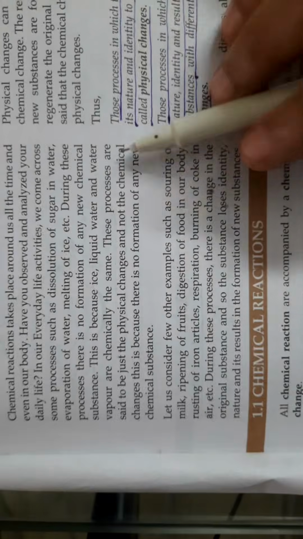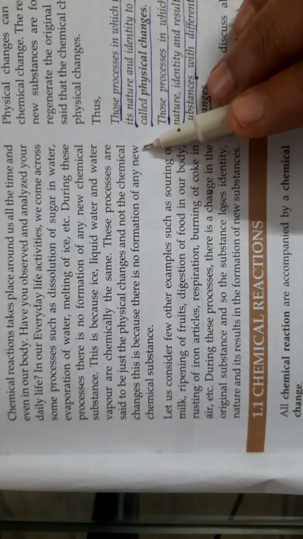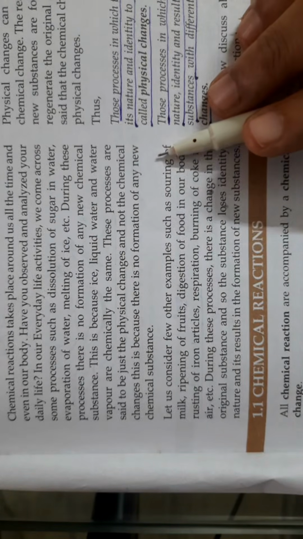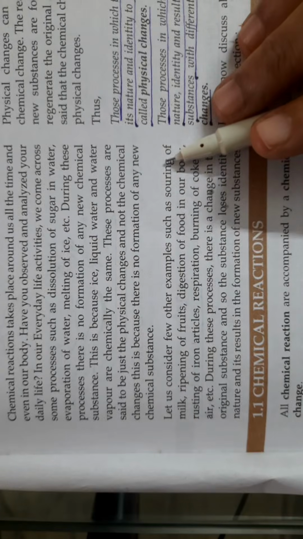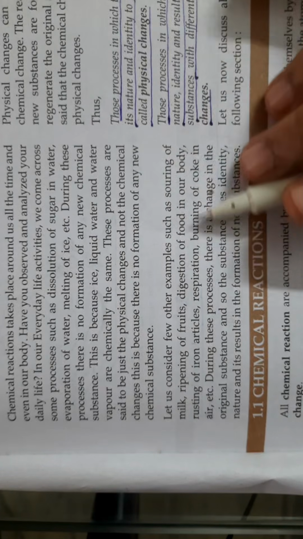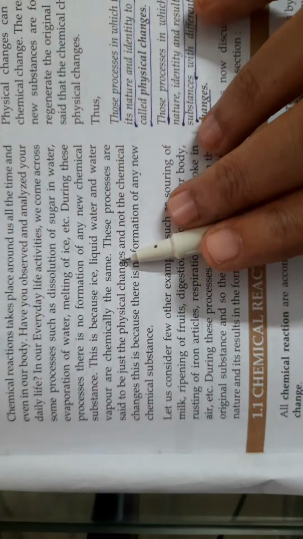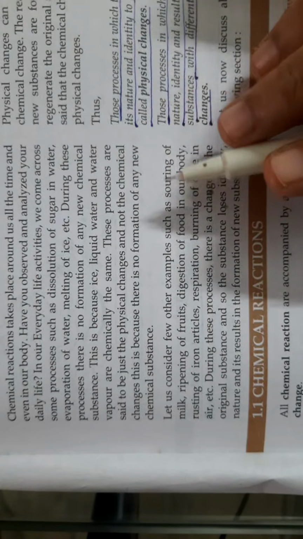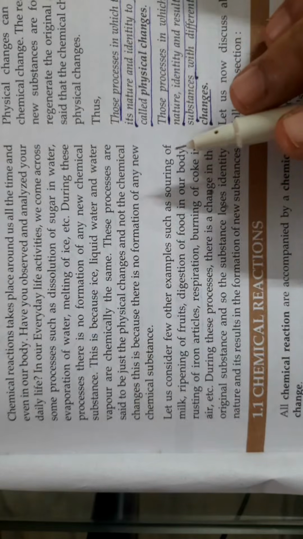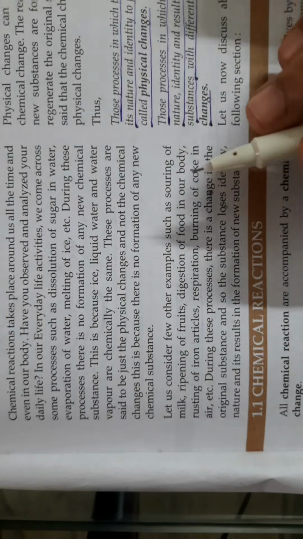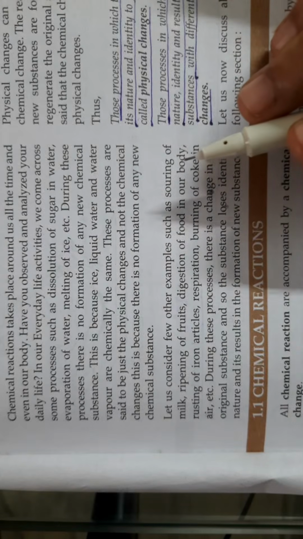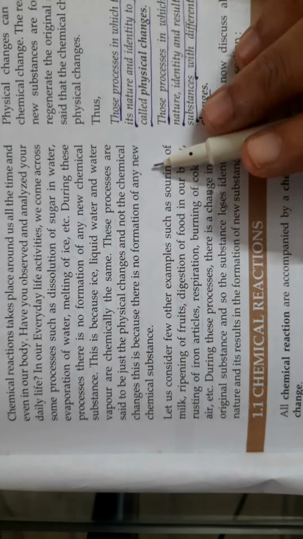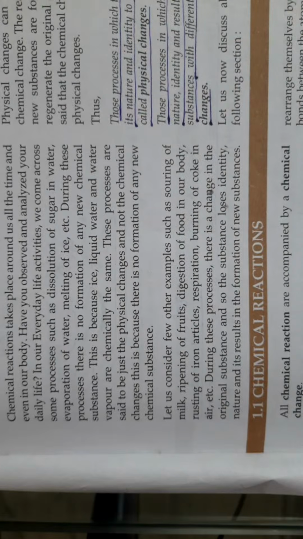Now, two types of changes are there: physical change and chemical change. What is physical change? The change where a new substance is not formed and the chemical identity remains the same, we call it a physical change. Different examples were taken, like melting of ice to water or evaporation of water. These are physical changes as no new substance is formed and the chemical composition is the same. Ice's formula is H2O, water's formula is H2O, and water vapor is also H2O. As the chemical composition is the same, they are all categorized as physical change.